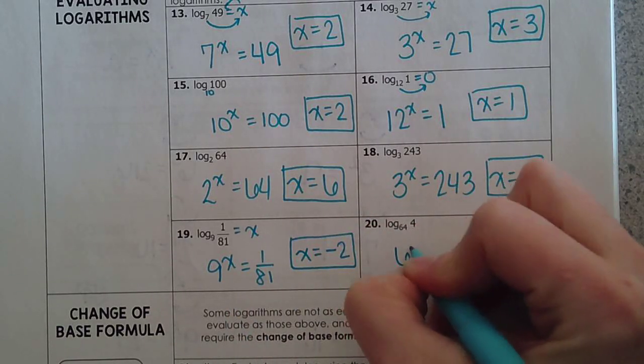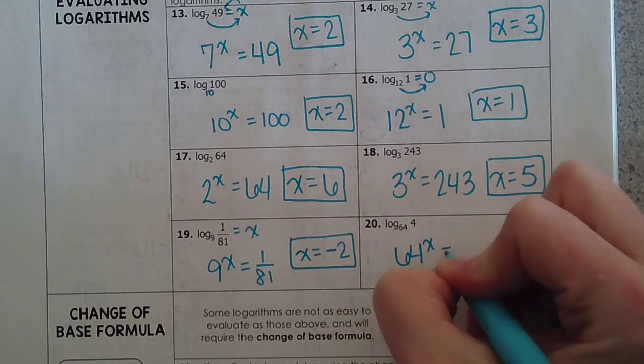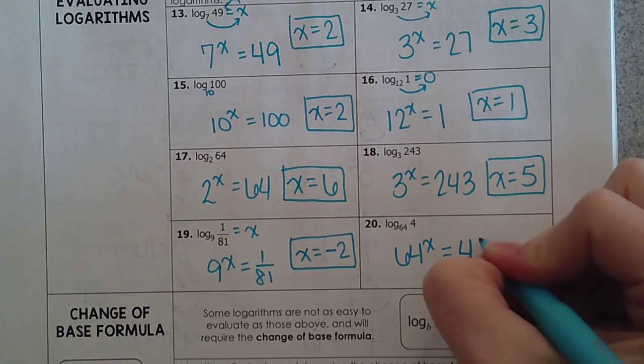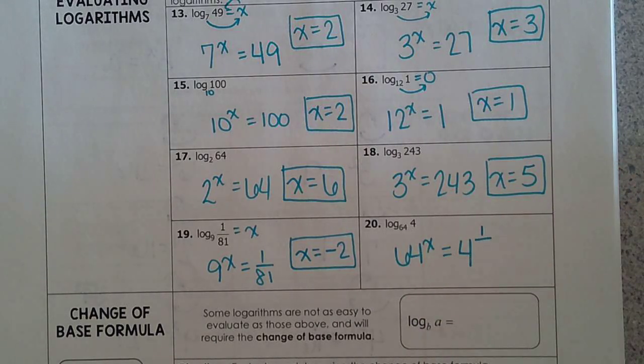And last one, 64 to the power of something equals 4. Right here, my number got smaller. It didn't turn into a fraction, so it's not a negative exponent. What I did is I took a root. So I have a fraction exponent. So it's going to be 1 over something. Which root of 64 is 4? Does anybody know?